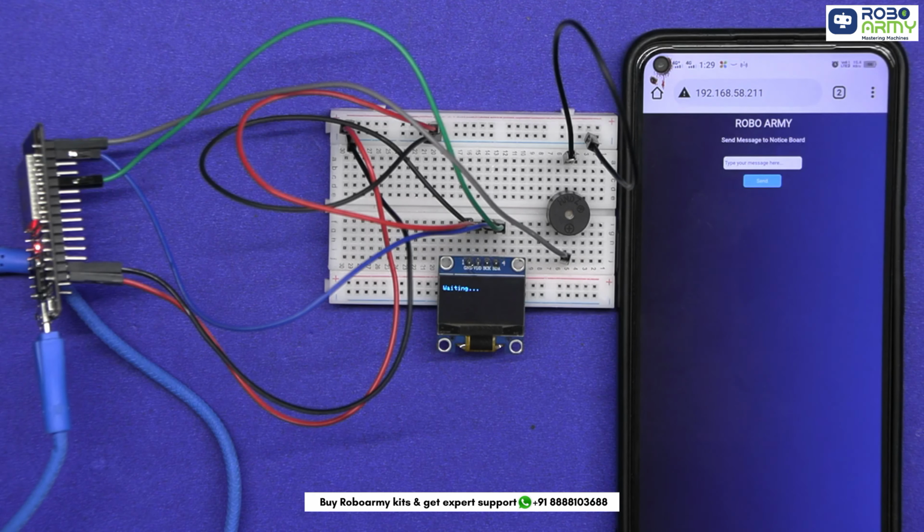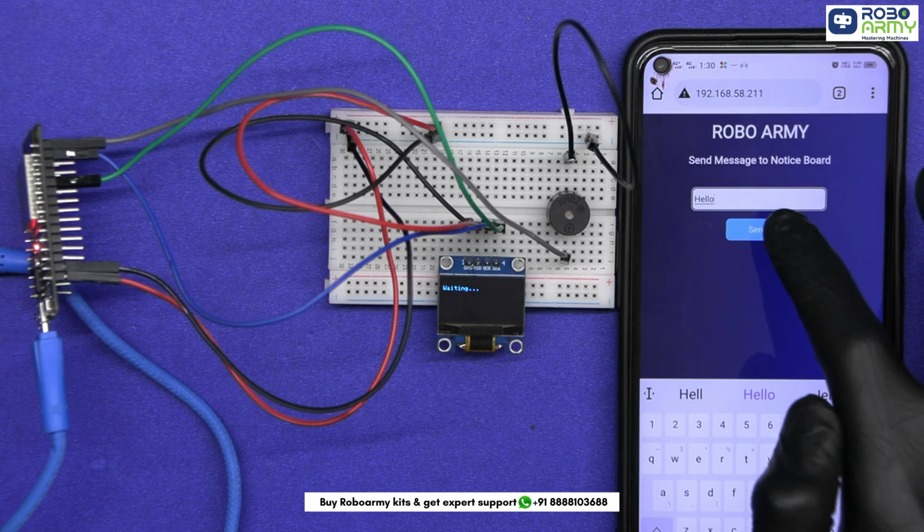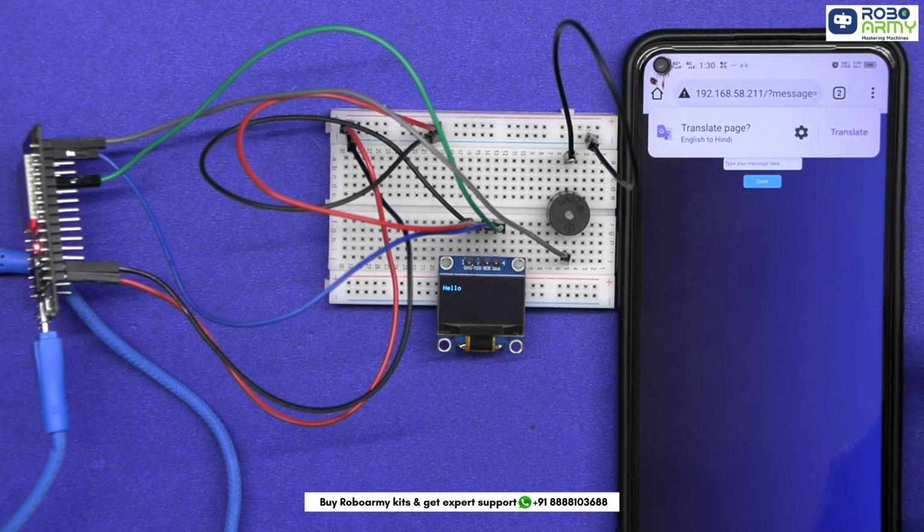When you open this IP in your browser, you will see a beautiful web page where you can type a message and hit send. The OLED will instantly update the message and then the buzzer will beep 3 times to alert nearby users.